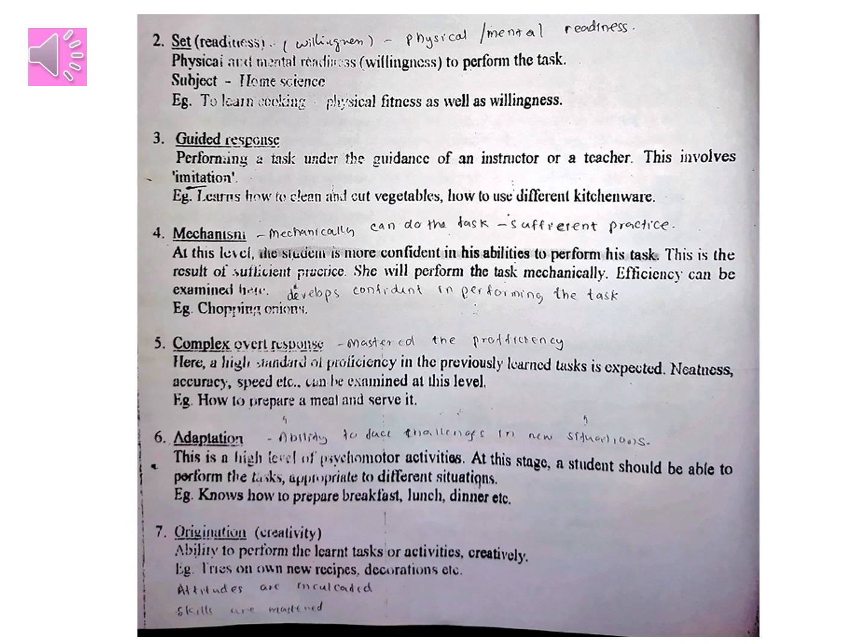Physical and mental readiness, willingness to perform the task. Physically also you should be fit to do it, and mentally also you should be fit, not lazy, having second thoughts. No, mental and physical readiness, willingness to do the task. That's the second step. Then only you can master a skill properly. Who says this? E.J. Simpson.